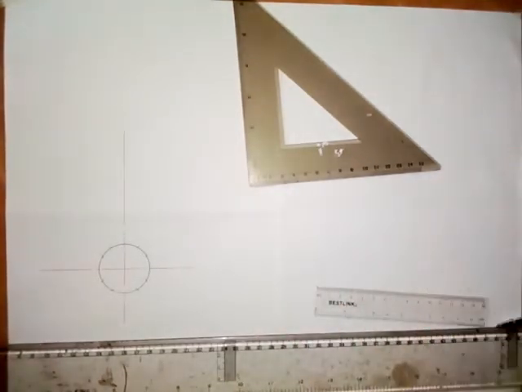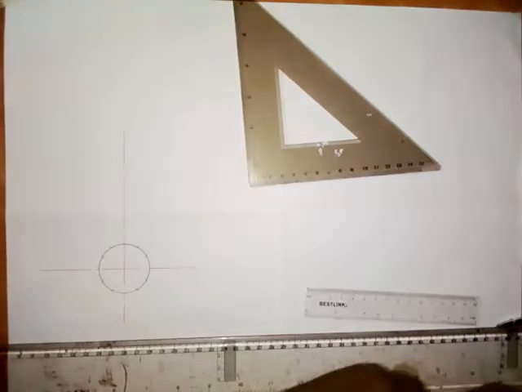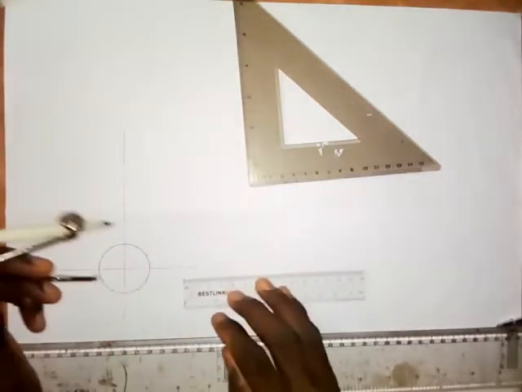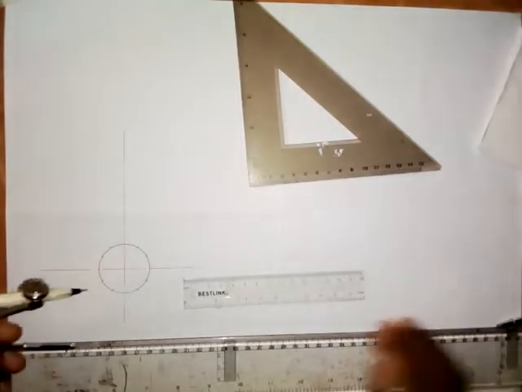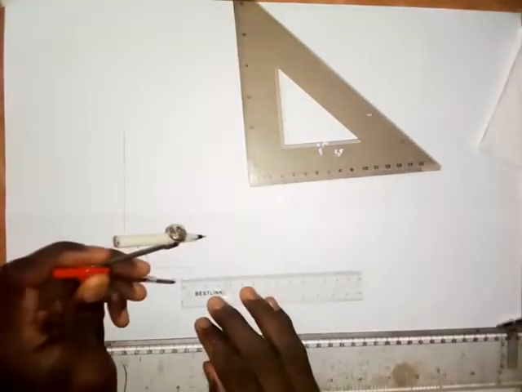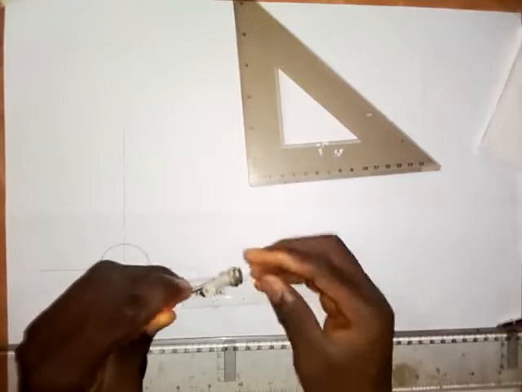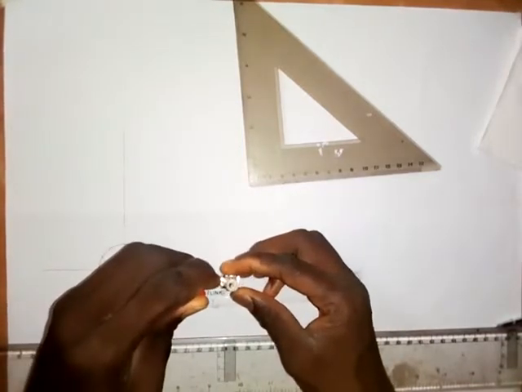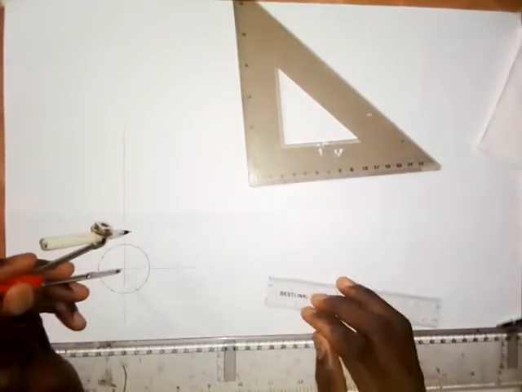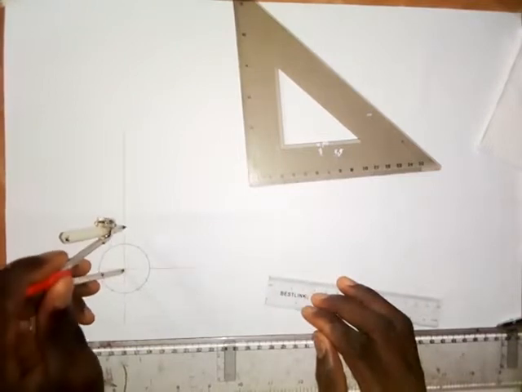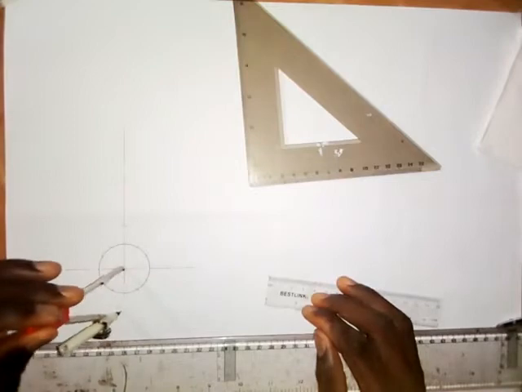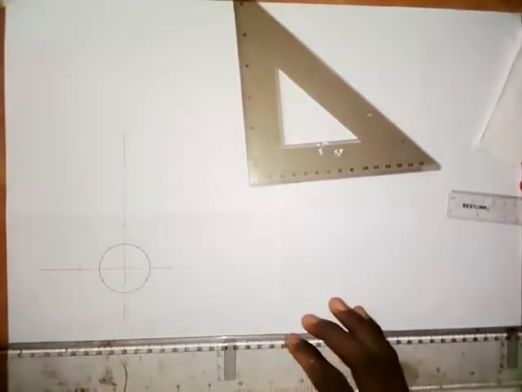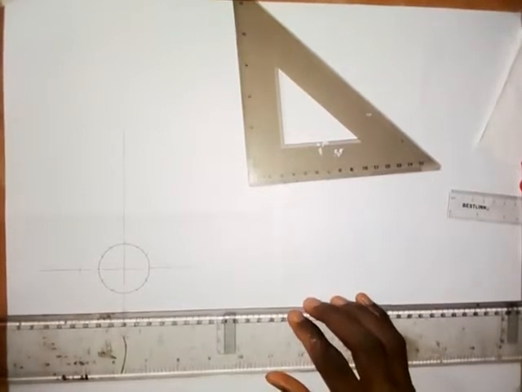The next thing I'm going to do is take a measurement. As we know, the square base is 70 millimeters, so I will take 35, which is half of 70, with my compass and put it at the center here. I make an arc here, an arc here, and an arc here and here. Then I will draw a square.